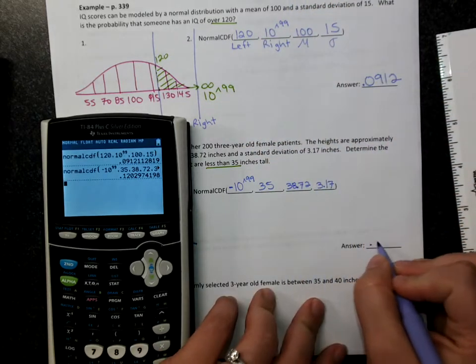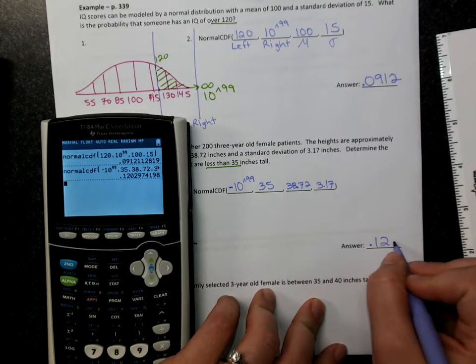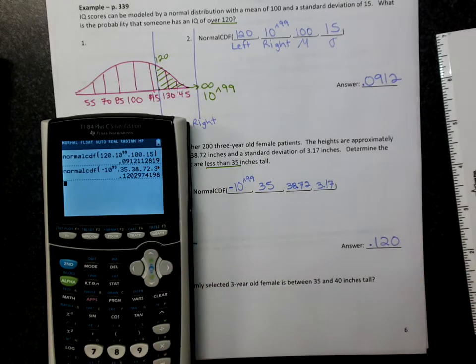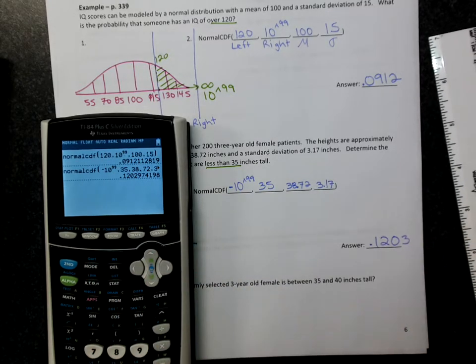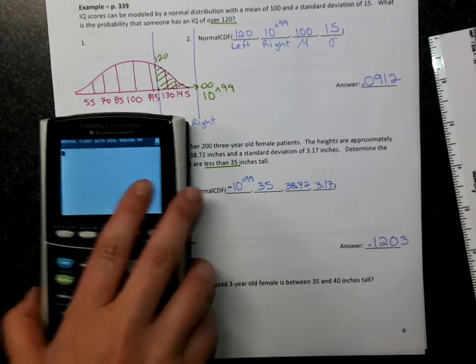And we get about the same answer, 0.120. So it's off a little bit, and the homework knows that. MyMathLab knows it's going to be off a little bit if you use the chart versus the calculator. So either way, you get those answers.